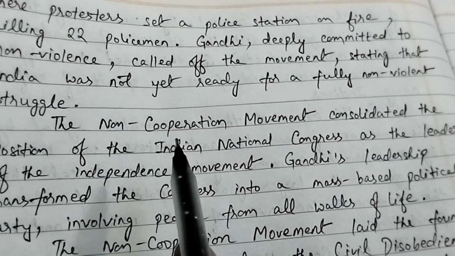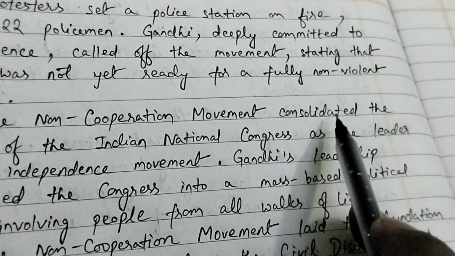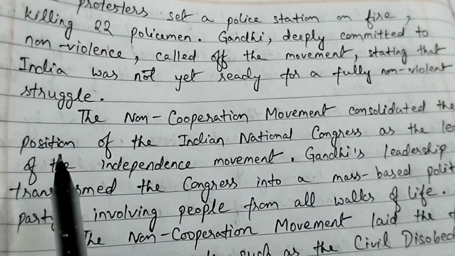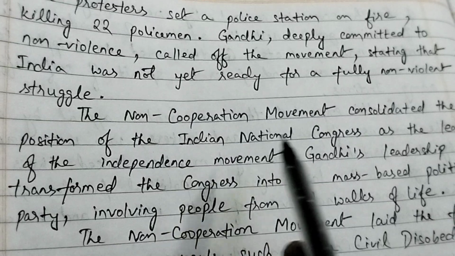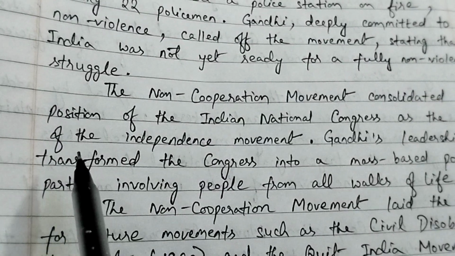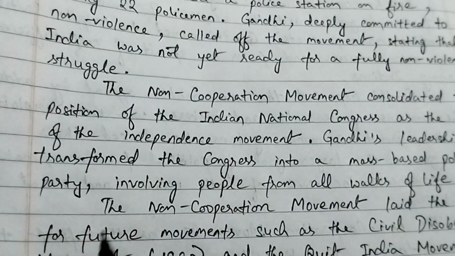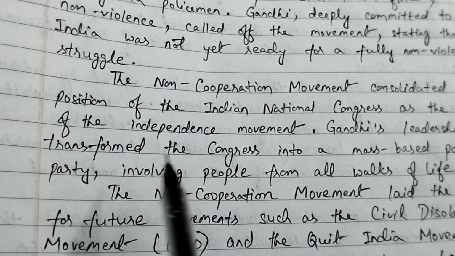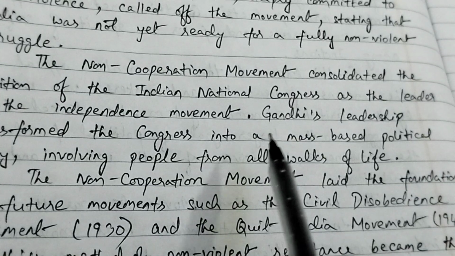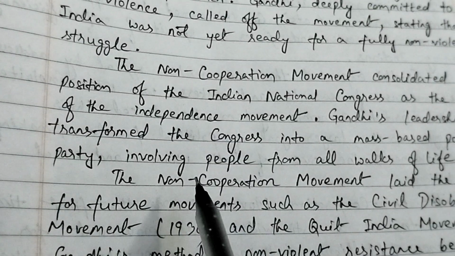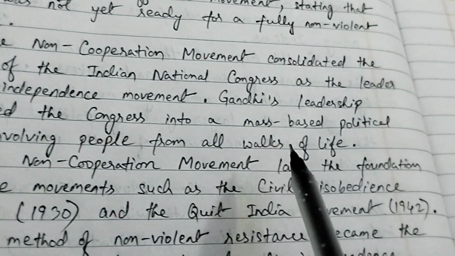The non-cooperation movement consolidated the position of the Indian National Congress as the leader of the independence movement. Gandhi's leadership transformed the Congress into a mass-based political party involving people from all walks of life.